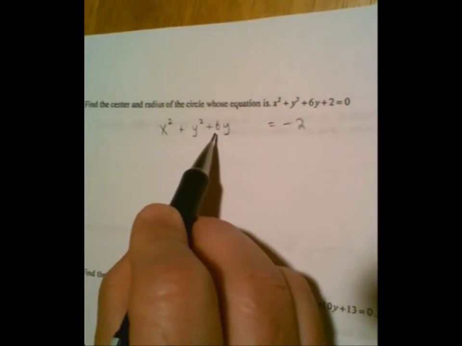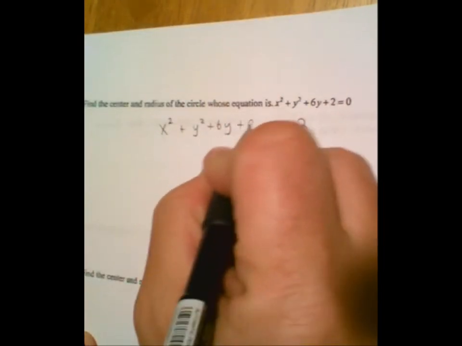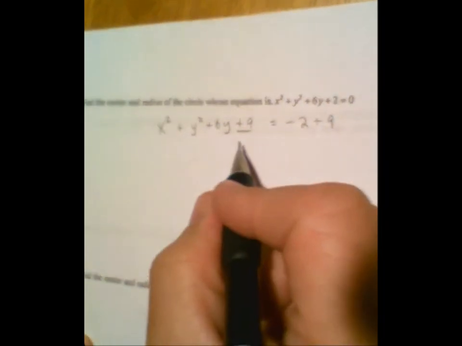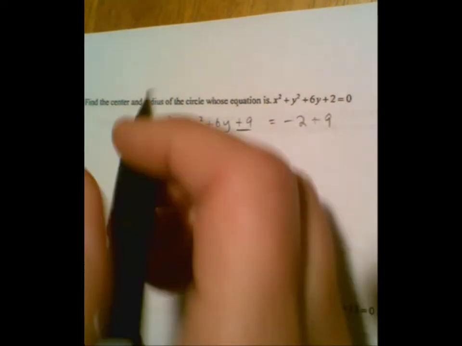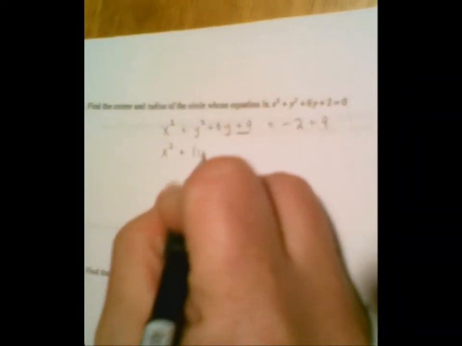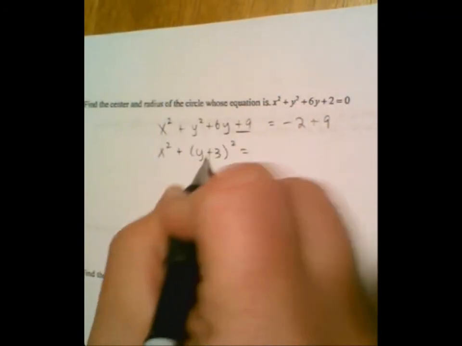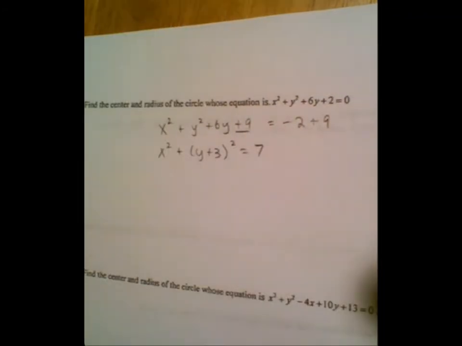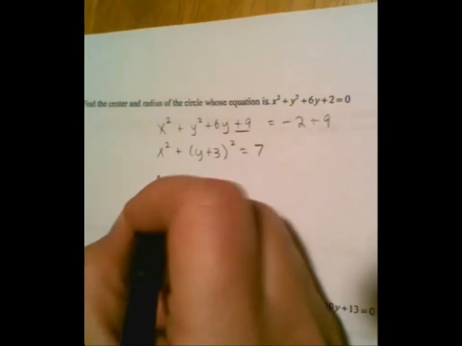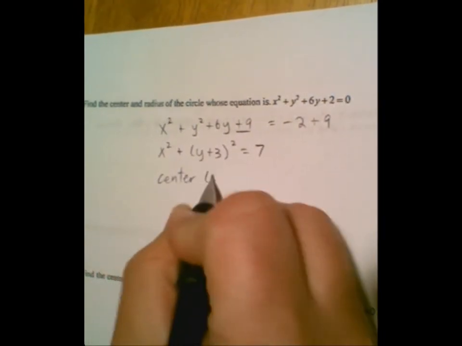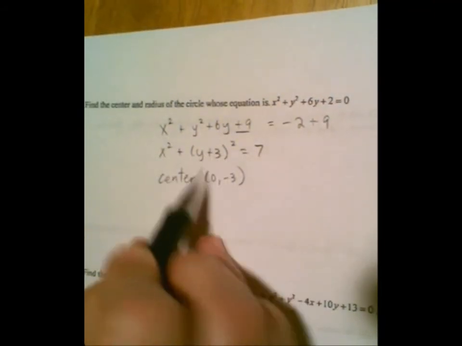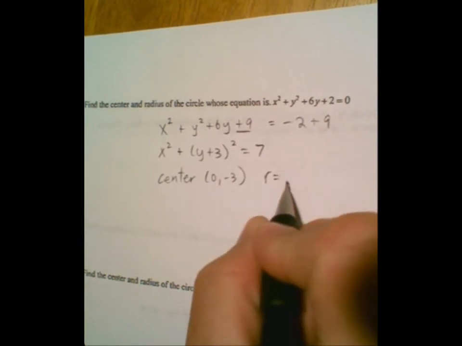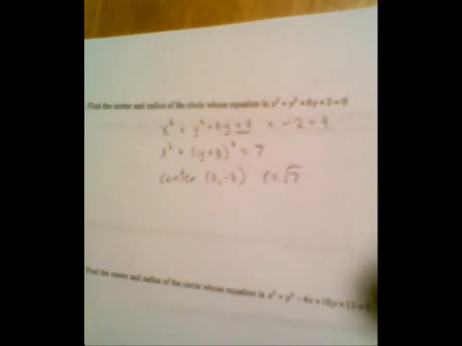But for here, half of 6 is 3. 3 squared is 9. If I add 9 to the left side of the page, I have to add 9 to the right side of the page. Okay. And then I get x squared plus (y plus 3) squared, half of 6 is 3, equals 7. And this is now a circle with the center at 0, -3. I did it so one would be just squared, and the other one had that part to it. And then the radius is equal to the square root of 7.